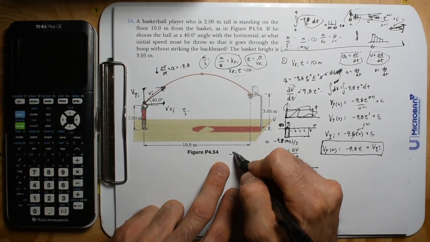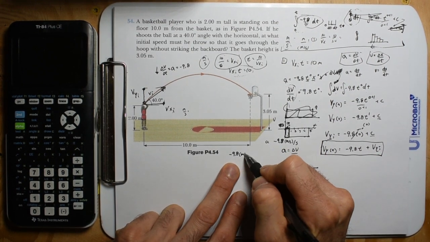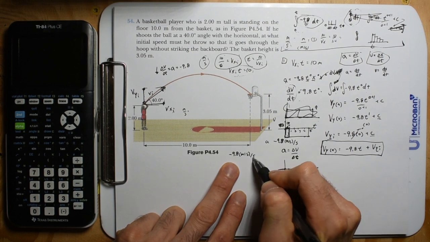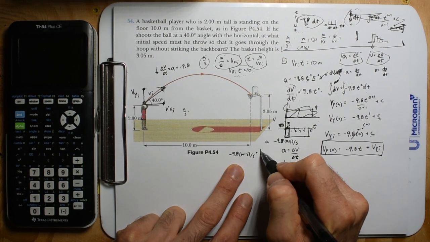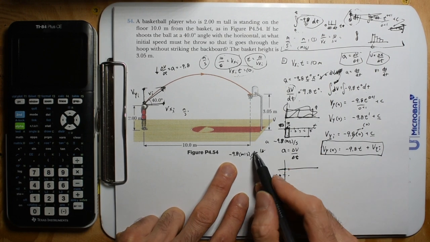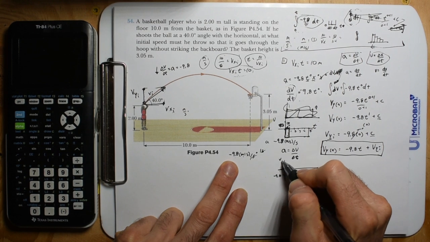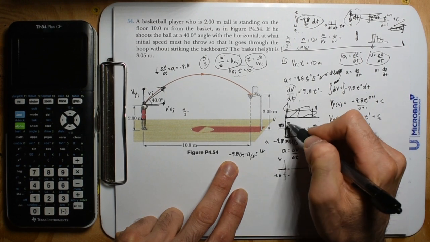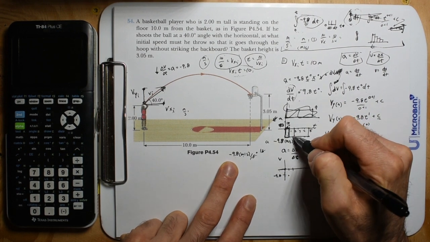So let's do that over here. Negative 9.8, and this is why you should write acceleration as meters per second, little brackets, and then divided by seconds. Because now when you multiply by 1 second, seconds easily visually cancels, and you're left with negative 9.8. And this is a velocity graph. This is acceleration.